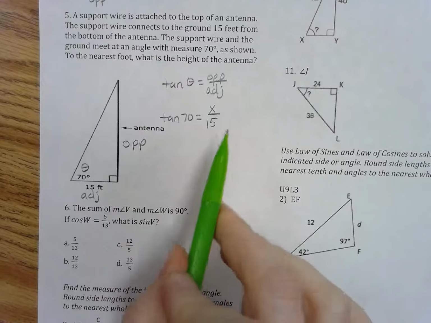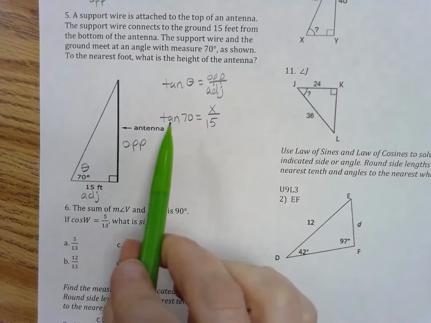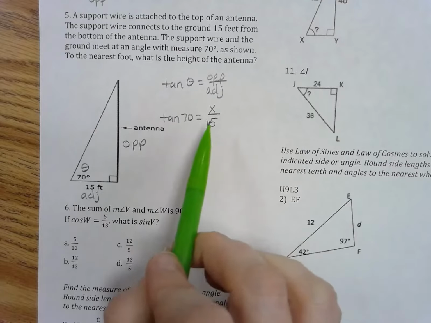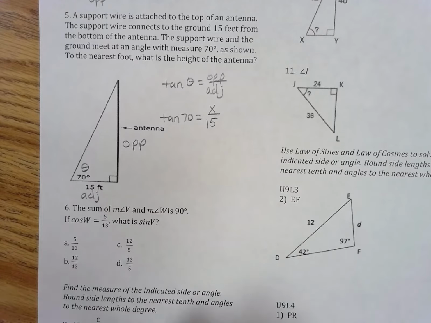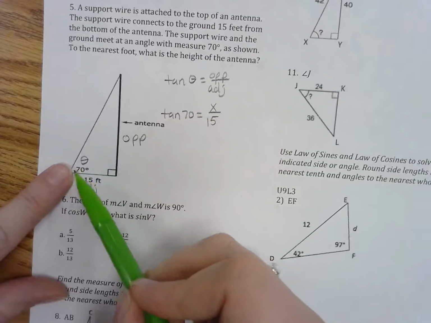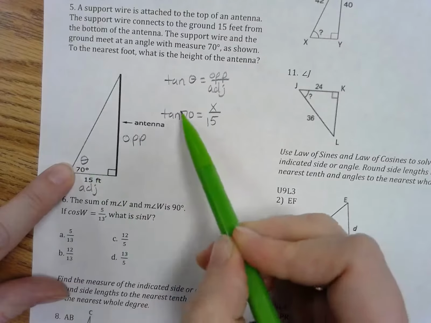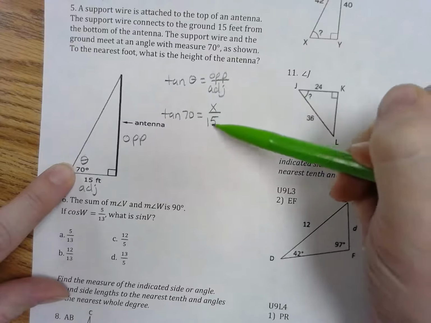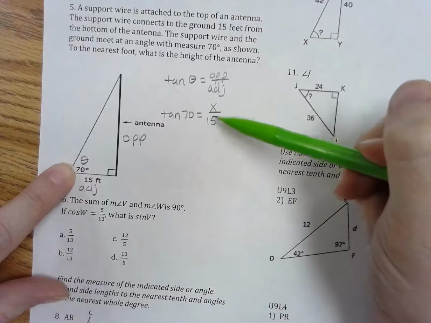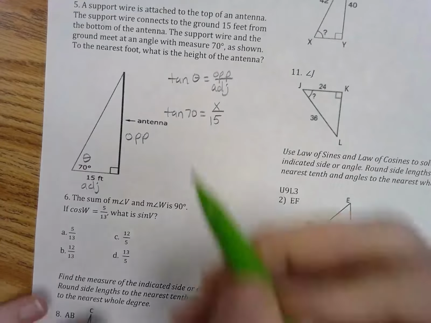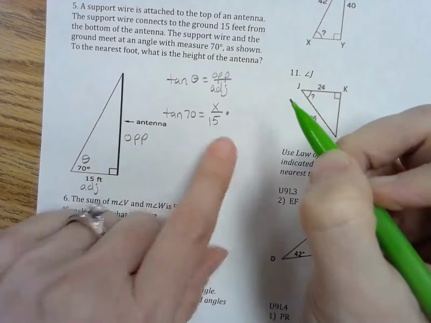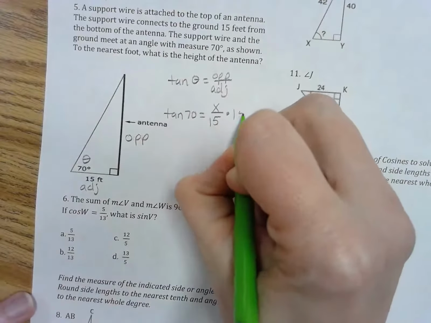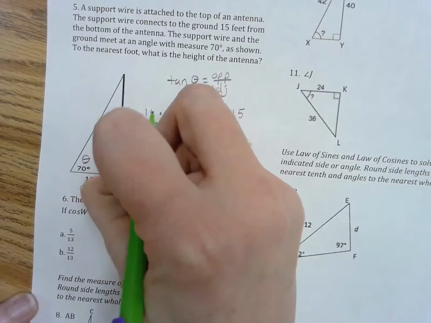Once you have your trig ratio set up, of course you had to have found the correct trig ratio, sine, cosine, or tangent, and you have to set it up correctly. We now just solve. So maybe take a moment to check, did you pick the right ratio? Opposite and adjacent, it does make sense that we pick tangent, and then we set it up according to that ratio, opposite and then adjacent. So in order to solve, you're going to multiply by whatever is in the denominator, because that's what they're dividing by. So we're going to multiply both sides by 15.